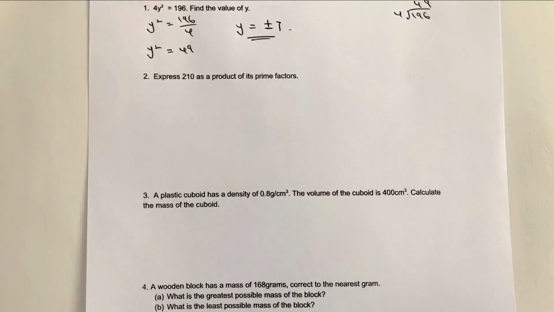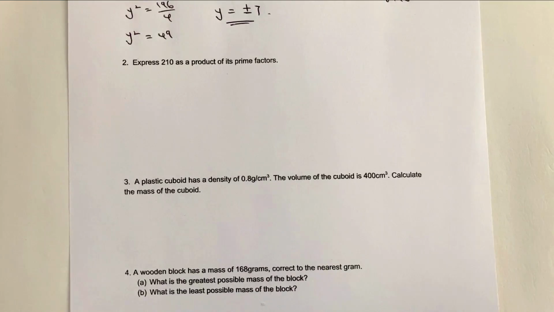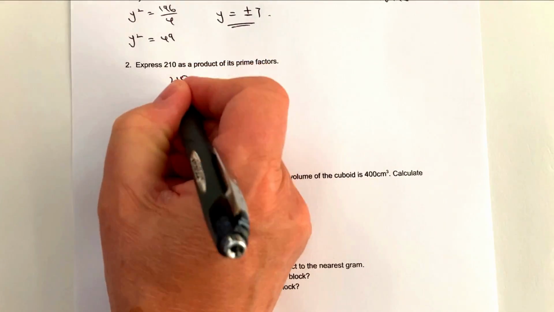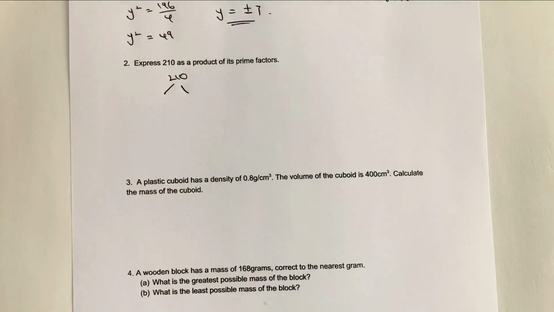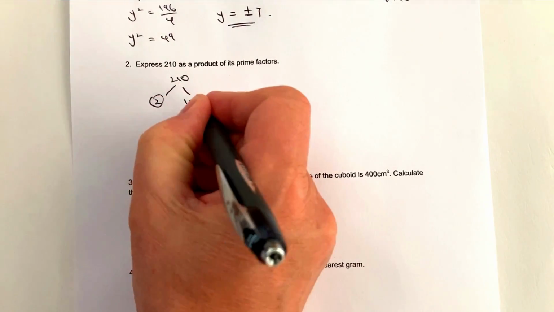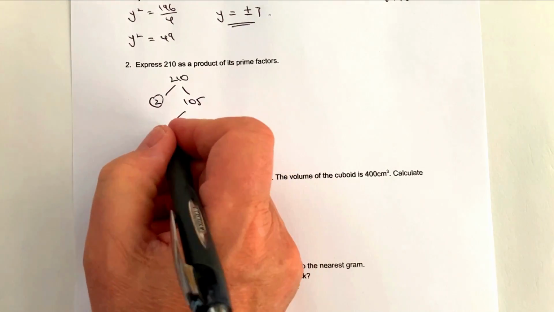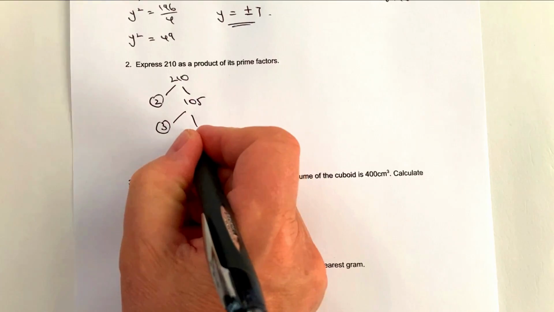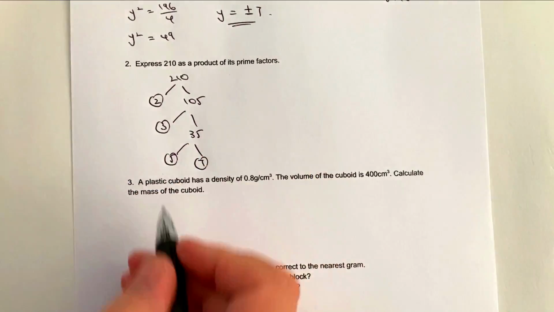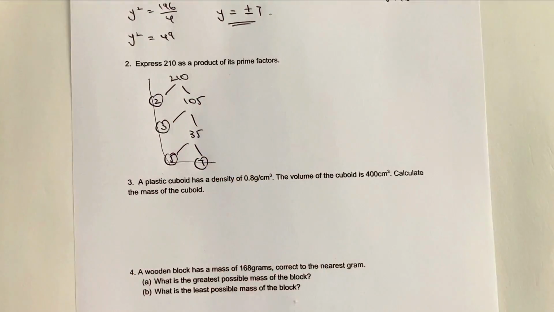So express 210 as a product of its prime factors. Very typically with these sorts of questions, you would use a factor tree. I do see people using short division and that sort of thing with these. Perfectly fine, not a problem at all. Again, I personally would use a factor tree and I would just divide through or work out the prime factors. And as you can see here, I can work fairly steadily through. What I'm ending up with really is like a hockey stick kind of approach.